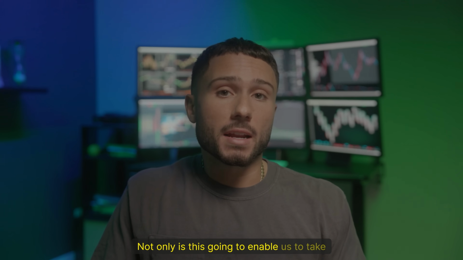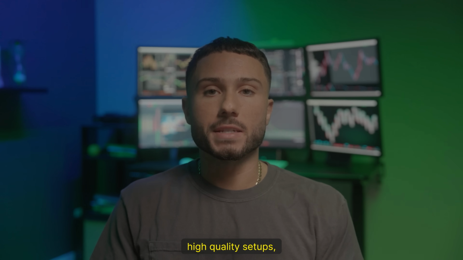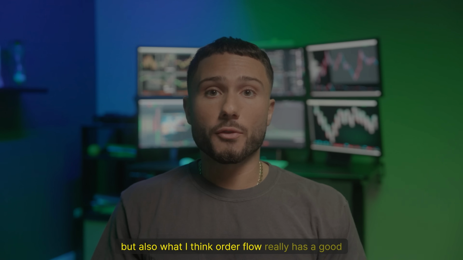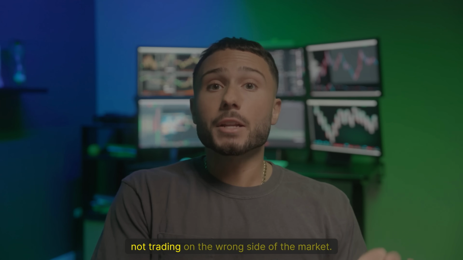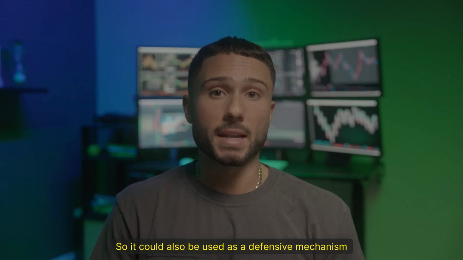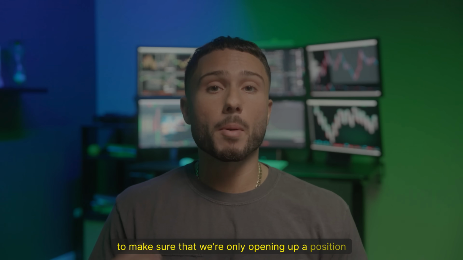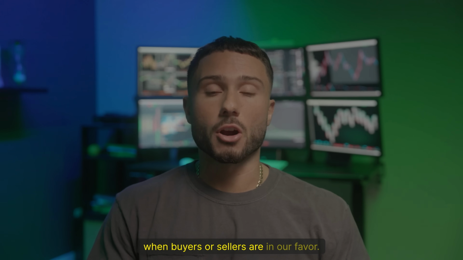Not only is this going to enable us to take better, high quality setups, but what I think order flow really has a good benefit in doing is making sure we are not trading on the wrong side of the market. So it can also be used as a defensive mechanism to make sure that we're only opening up a position when buyers or sellers are in our favor.